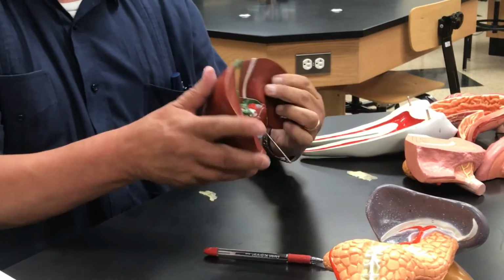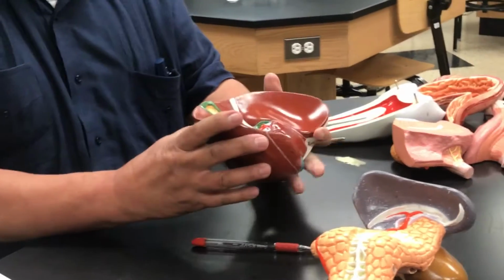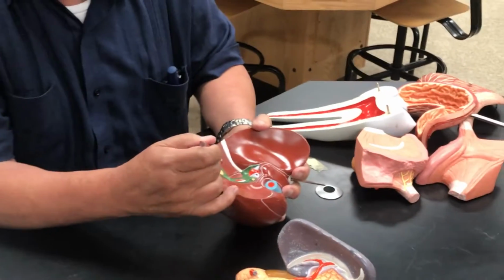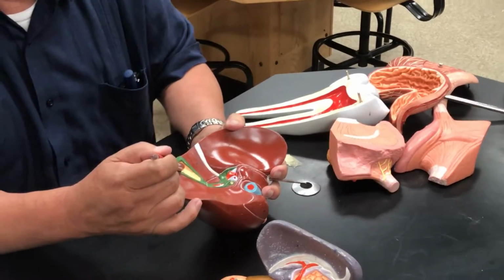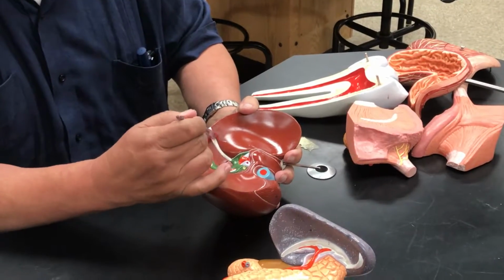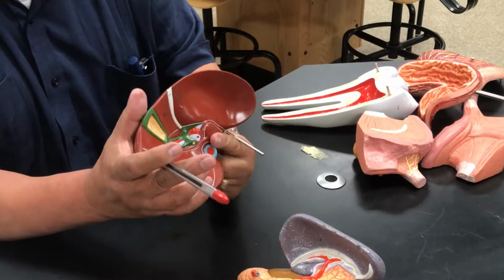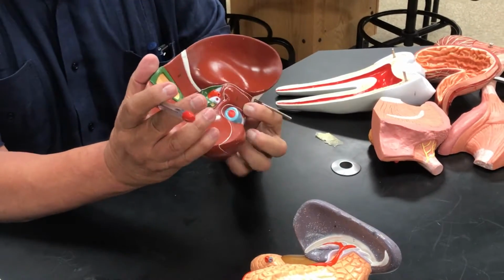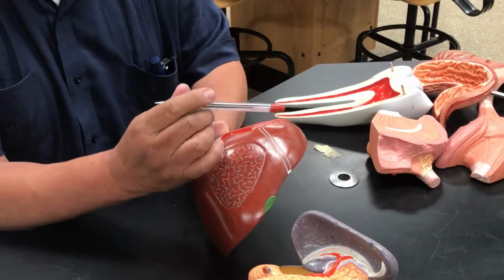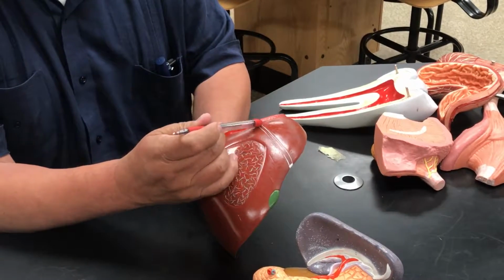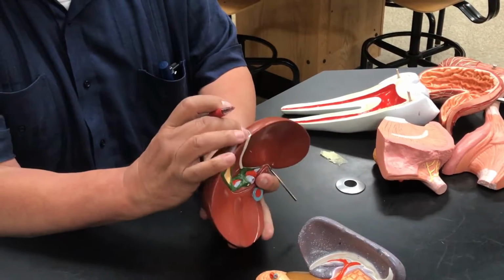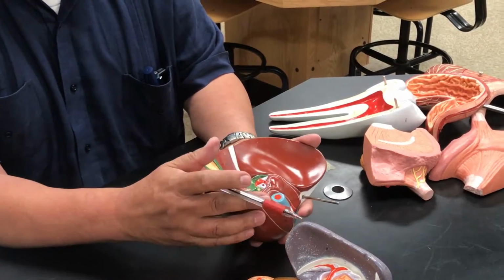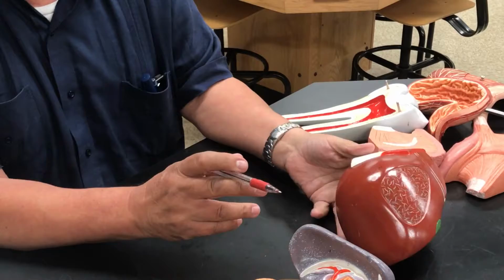Now I turn it this way because it keeps everything where it belongs. Here's the right lobe, the left lobe. See this square, the rectangle here right next to the gallbladder? That's the quadrate lobe. And this one looks like a finger right next to the inferior vena cava is the caudate lobe. So you need to know the right lobe of the liver, the left lobe of the liver, the falciform ligament, the round ligament, the quadrate lobe, and the caudate lobe. That's everything you need to know on the liver.